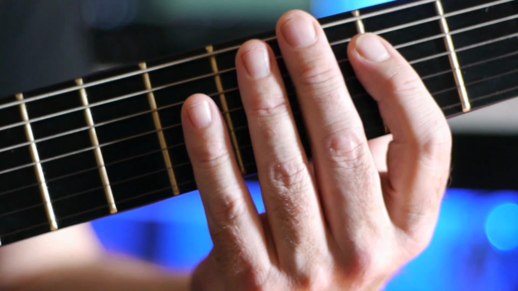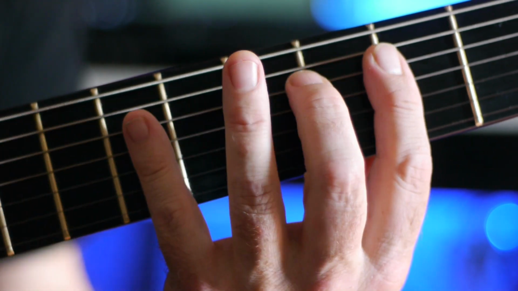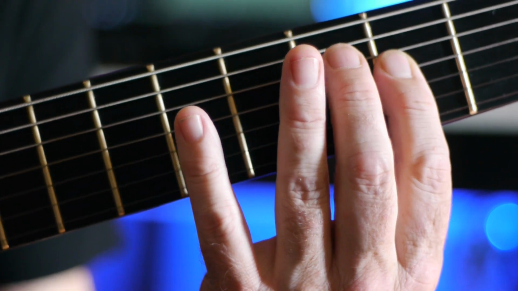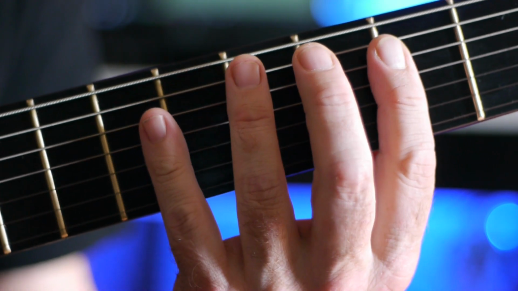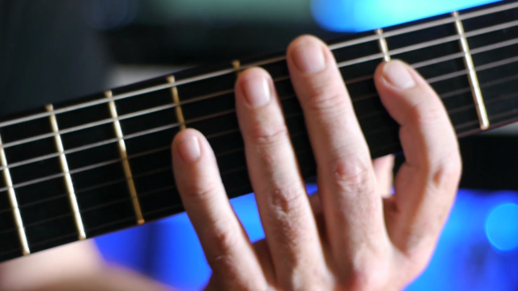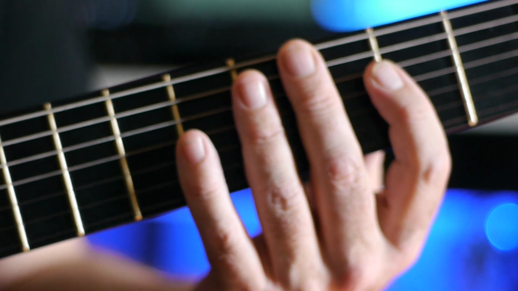And it's a good idea to get used to just running up and down the scale. 1, 2, 3, 4. 1, 2, 3, 4, 5. Like that. Just get used to that. Also, saying the note names is a very good idea.